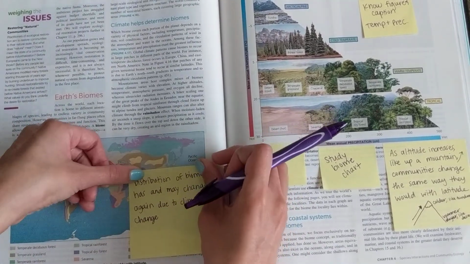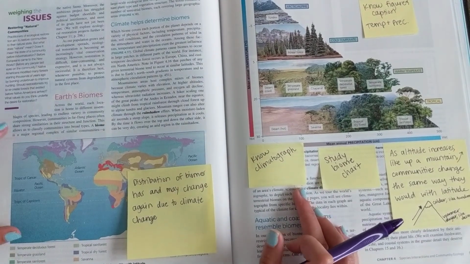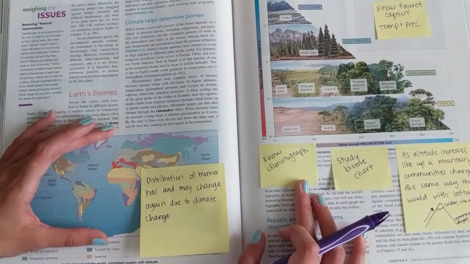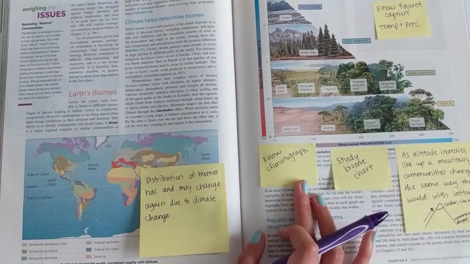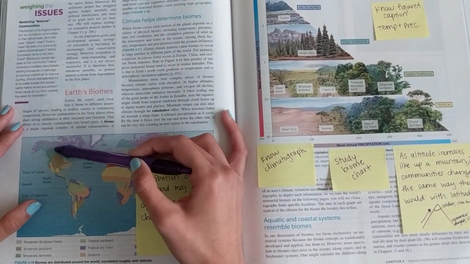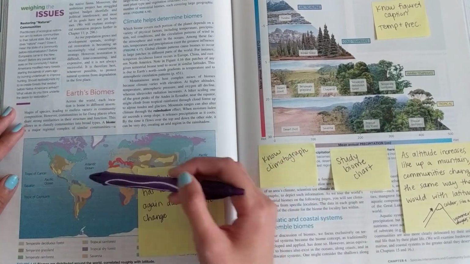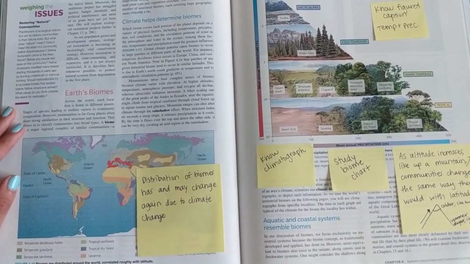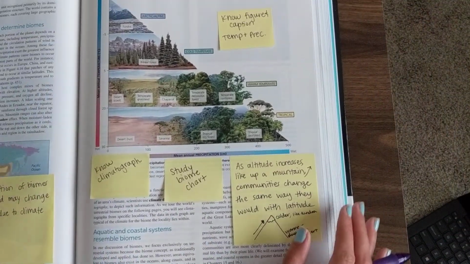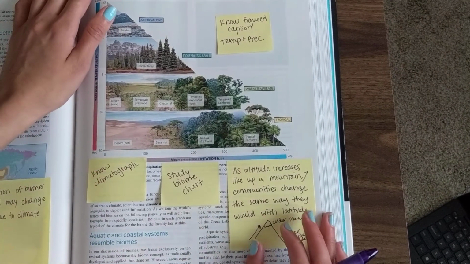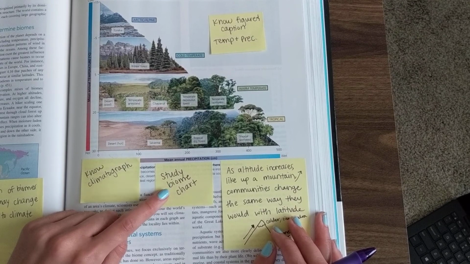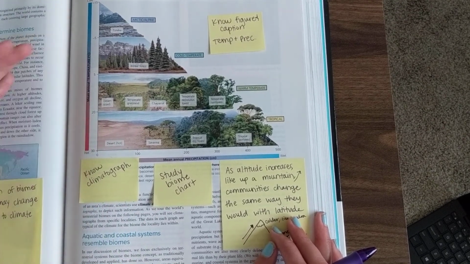So the distribution of biomes has been different based on climate and how climate has changed. Right now, this is how it looks, but because of climate change, we may see biome distribution changing. If it gets hotter, there may not be as much tundra. There may be more tropical rainforest or desert. That's important to know. Also know this figure, and we're going to study the biome chart in class. Make sure you study that, but there's also some good information in your book.